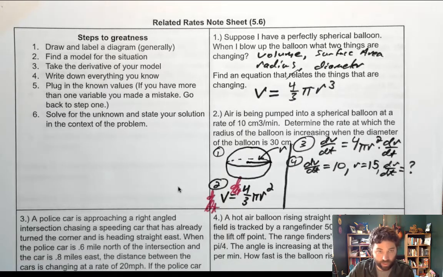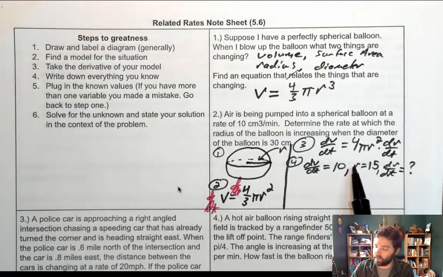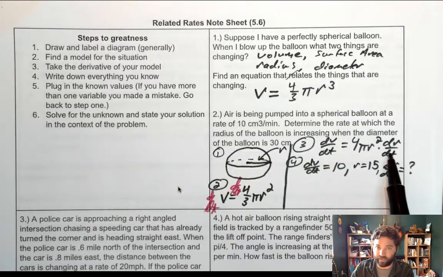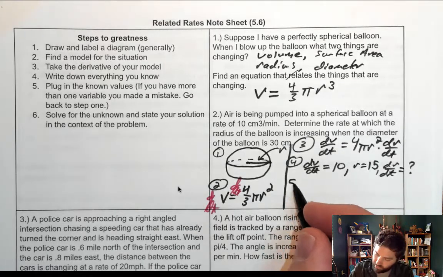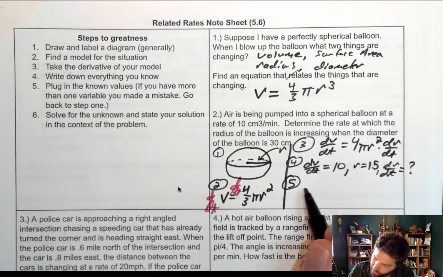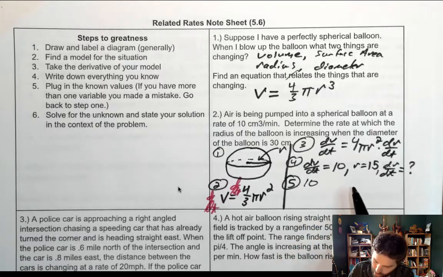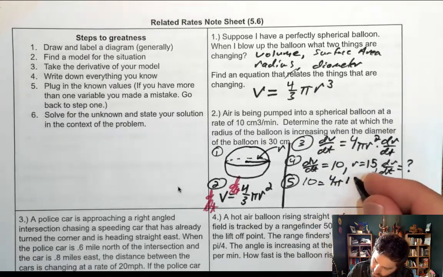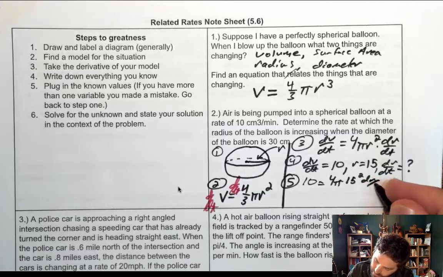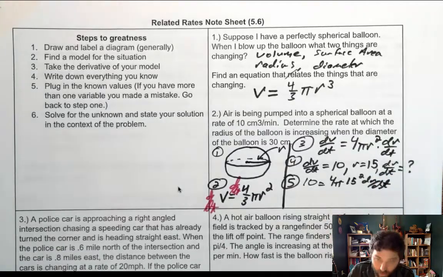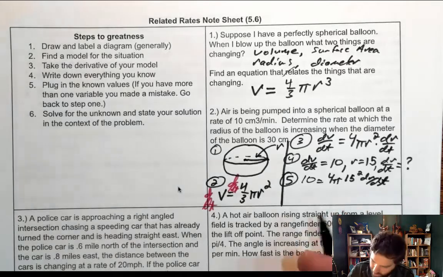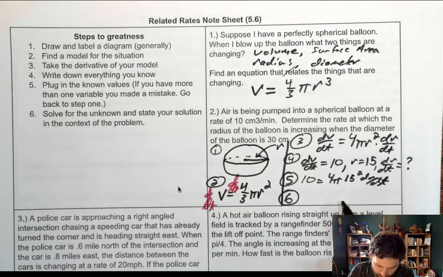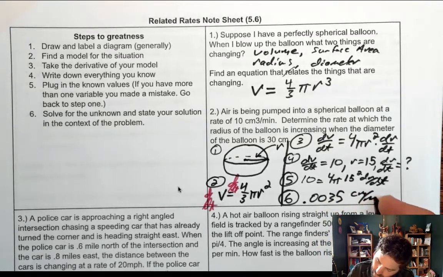Okay. And then we check. We make sure that there's only one variable. There is, right? I'm going to fill in this one, this, and then I'll be left with trying to solve for dr/dt. So step 5 is plug everything in. So I'm going to have 10 equals 4 pi 15 squared dr/dt. Okay, and then the last step is actually solve it. So when you actually do the math out, you get that it's 0.0035 centimeters per minute.